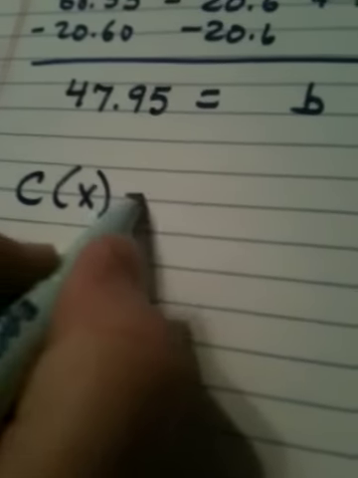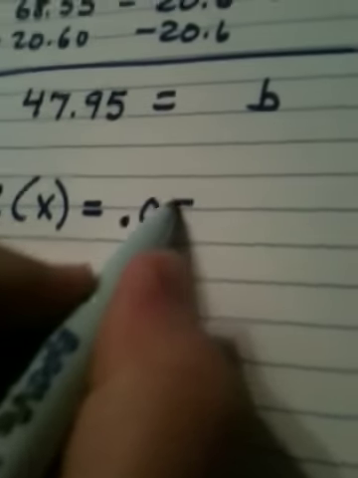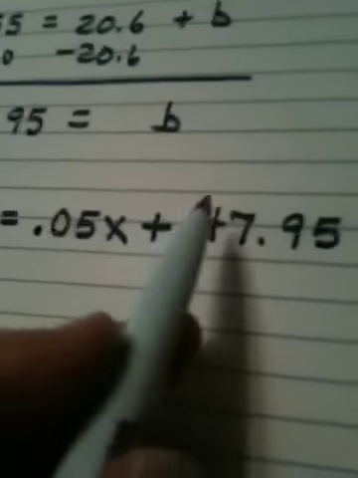So here's my function. I finally answered part A. C of x is 0.05x plus 47.95. That is my function.